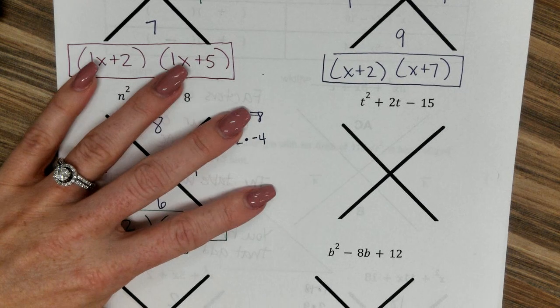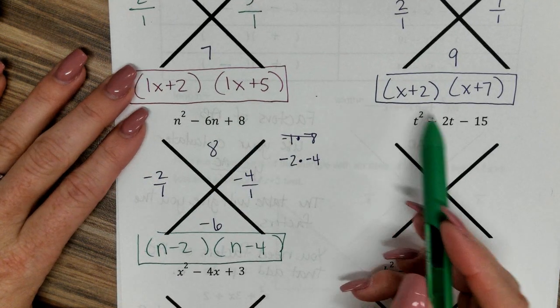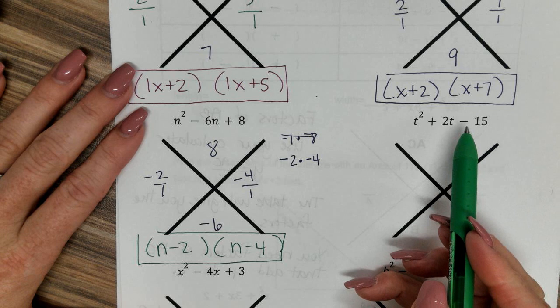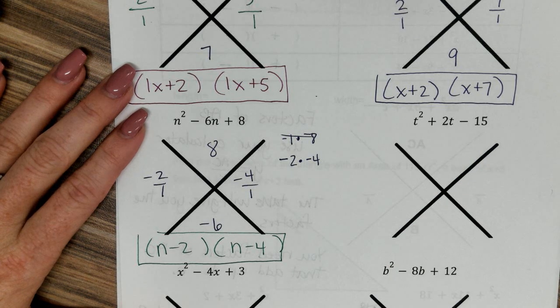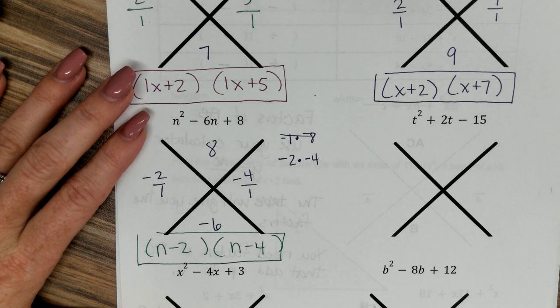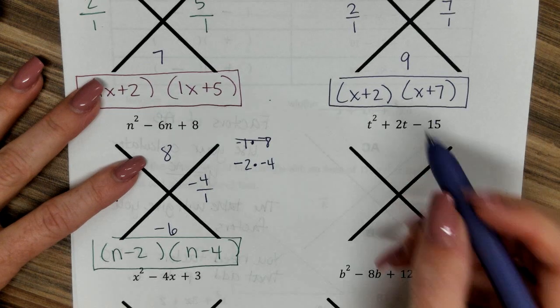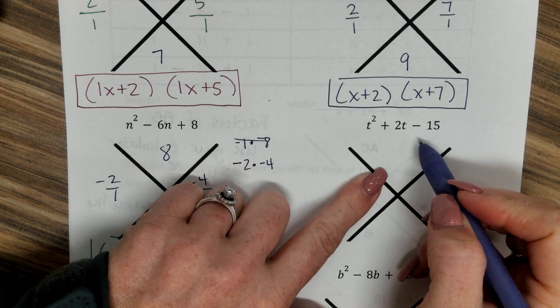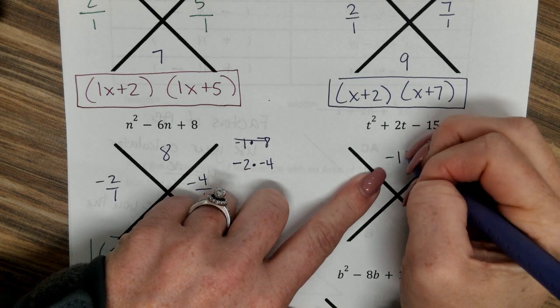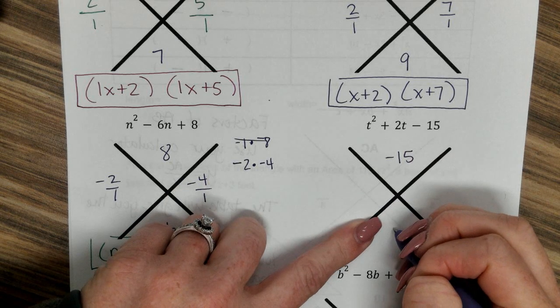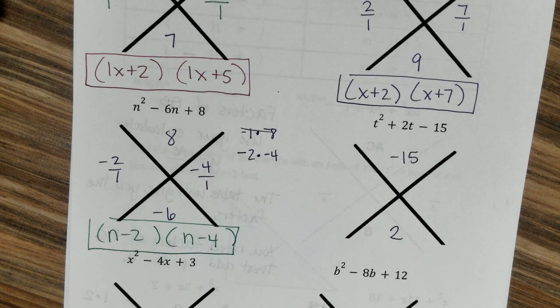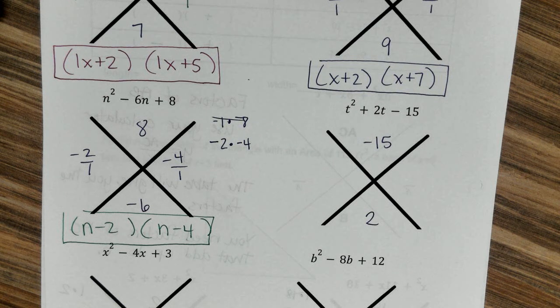Okay, let's look at this next one. Is this one different? Why is this one different? The minus sign is on the third term, so our thought process has to change a little bit, yes? All right, what is A times C? Negative 15. What is B? Now our thought process needs to change. When I multiply 2 numbers, how can I get a negative? A negative times a positive.